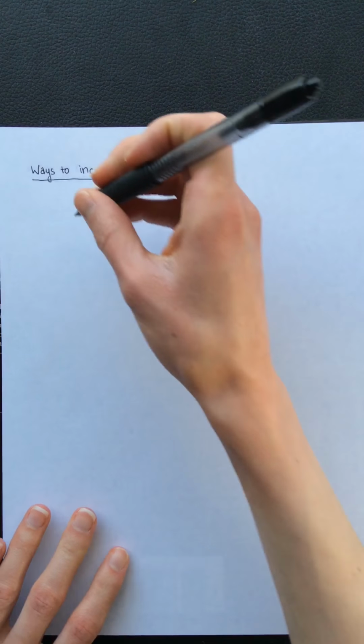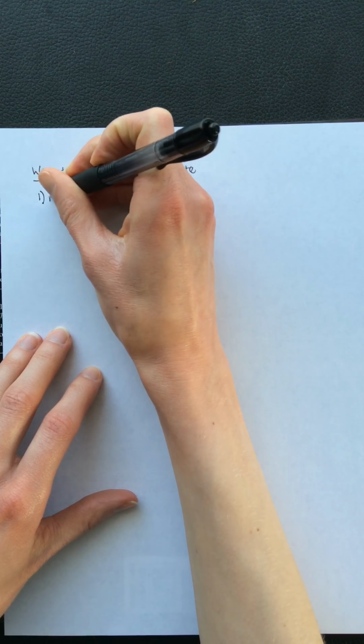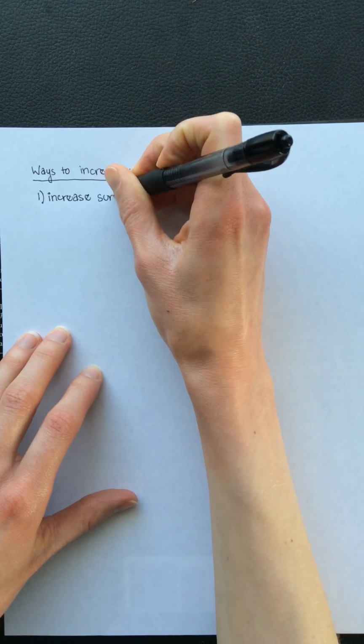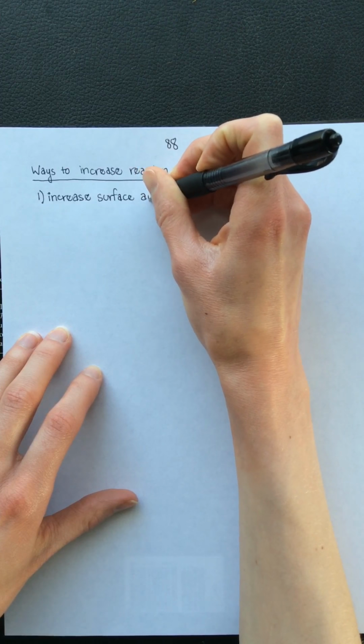One of the things that we didn't actually test in that lab is surface area. So one of the ways that you can make a reaction happen faster is by increasing the surface area. Now, let me explain what I mean by increasing surface area. So let's say you're trying to burn sugar. Do you think the sugar would burn more easily in sugar cube form or as powdered sugar? And if you're not sure, the answer is powdered sugar.